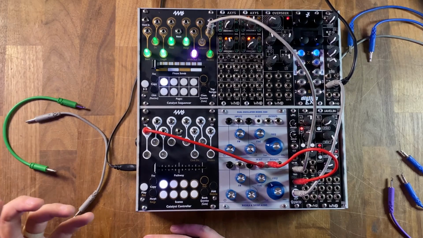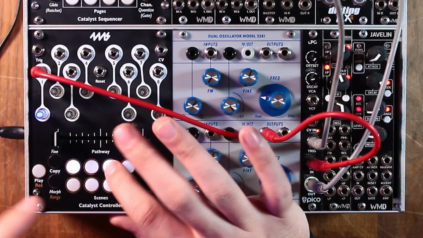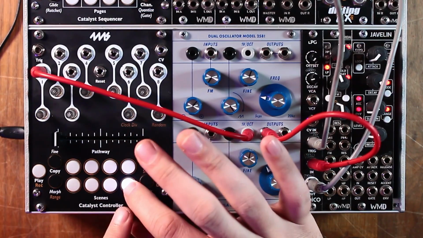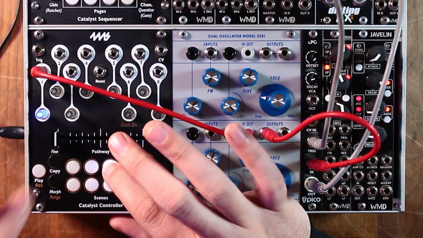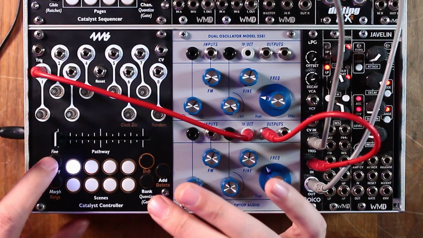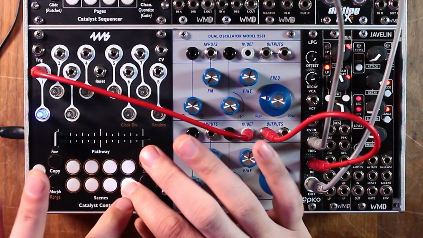So we can also copy and paste scenes. So I'm just going to start the sequencer again here. And we're going to copy this scene over to this scene. So in order to do that, we're just going to hold the scene we want to copy, hit copy. And now when we want to paste it, we just hold copy and paste it where we want it to go. And now that one's there.